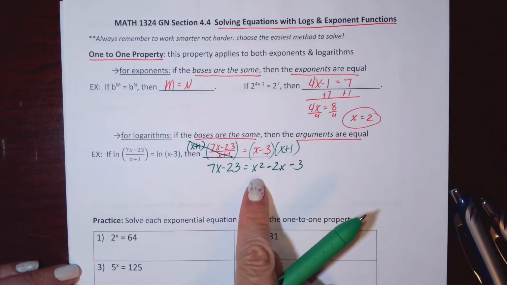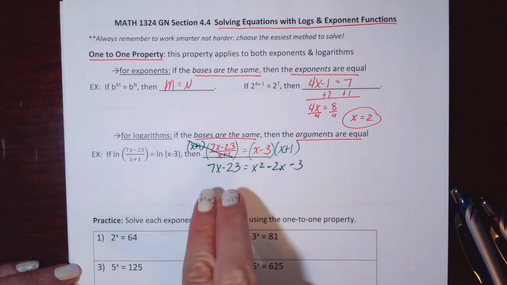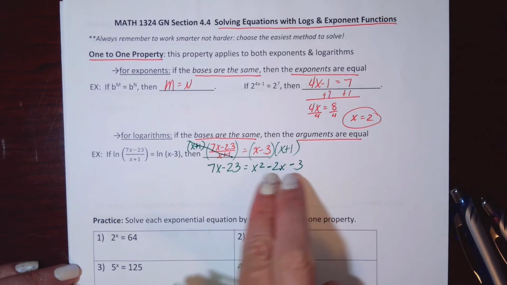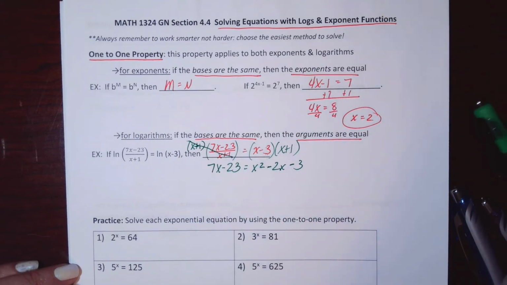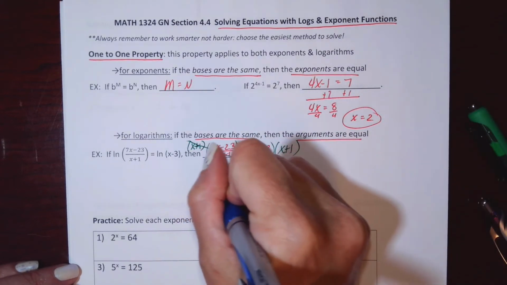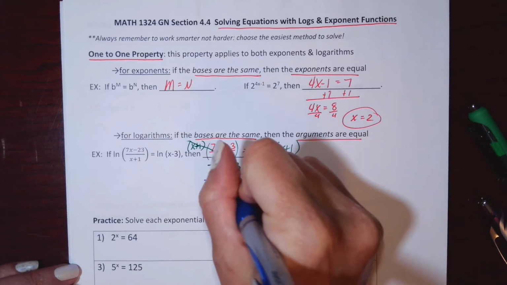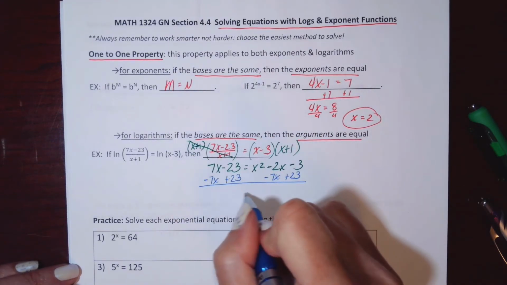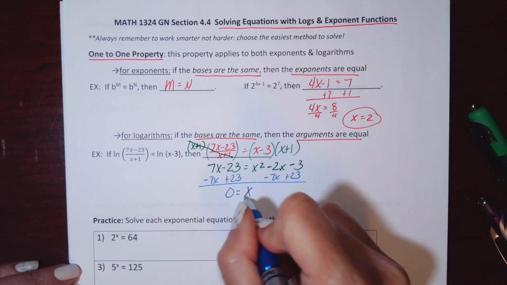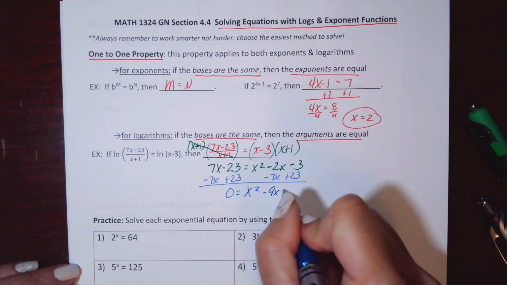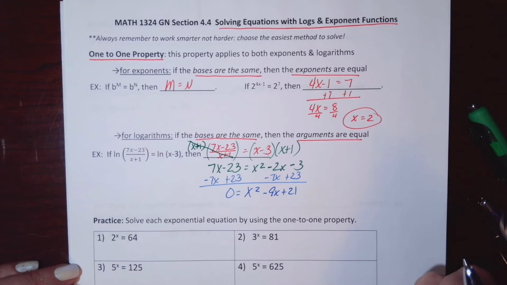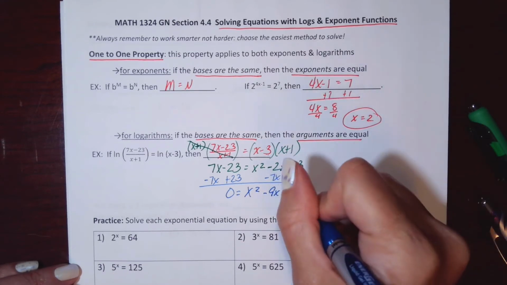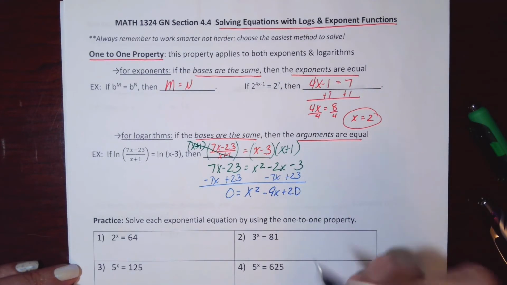So over here on the right, I see that I have a quadratic equation going on. So I need to move everything over to the right so that my squared term stays positive, so I have it set equal to 0. Oops, that's plus 20. Now I want to factor.